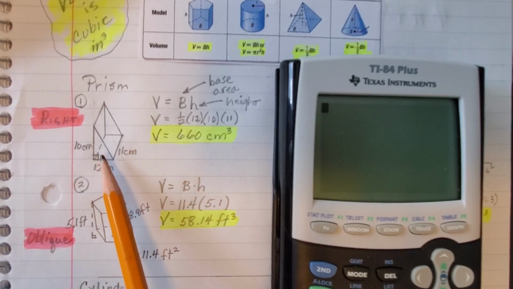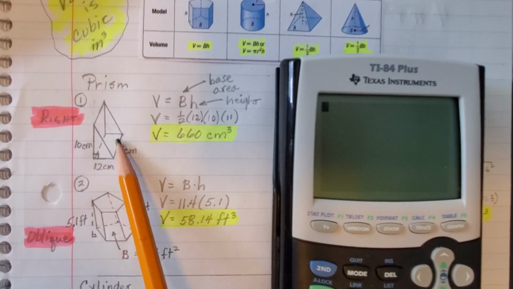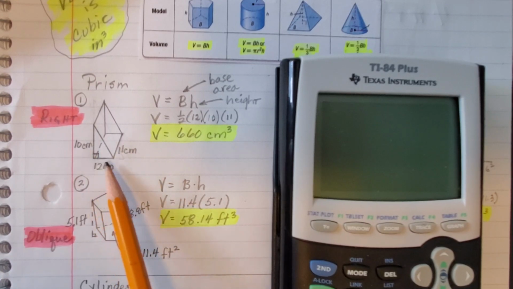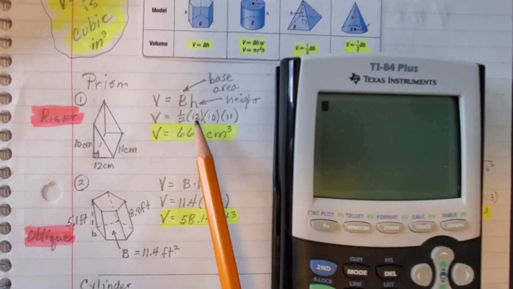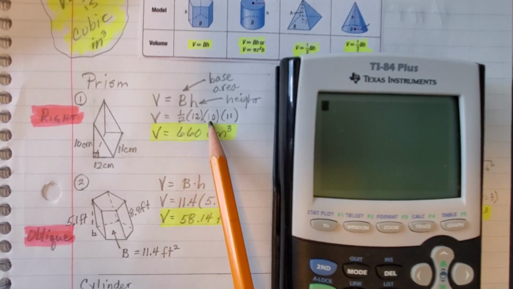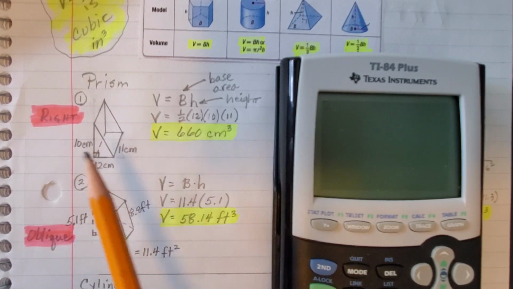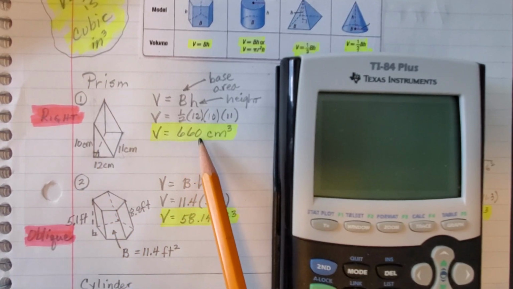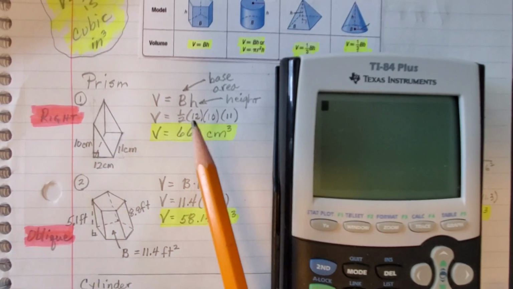So here's the right prism. The sides here are 12 and 10, and then this height here is 11. The base is a triangle, so you know it's 1/2 times the base times the height. So 1/2 times 12 times 10, times the height of the prism, 11. So you get 660. Remember, this is centimeters, so your units are centimeters cubed.